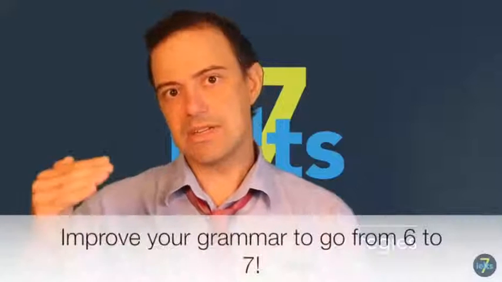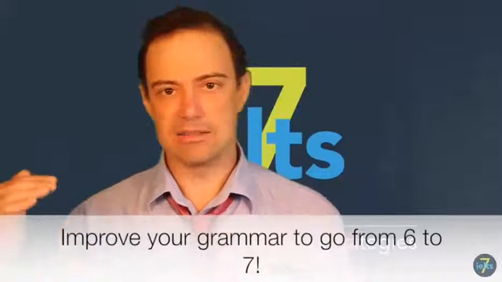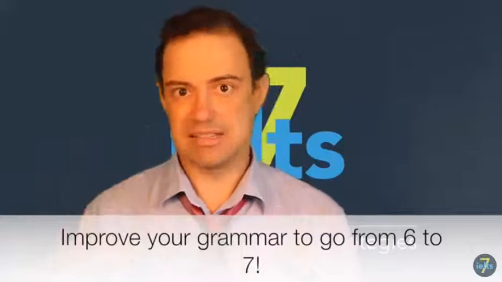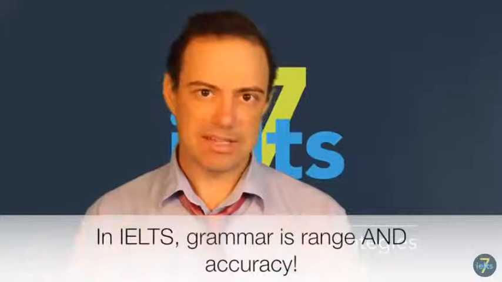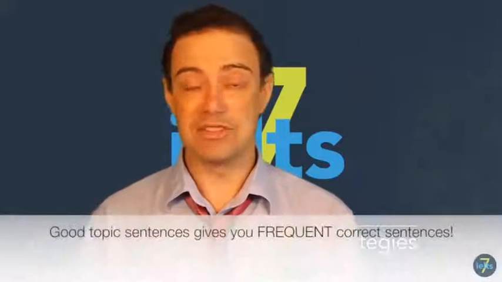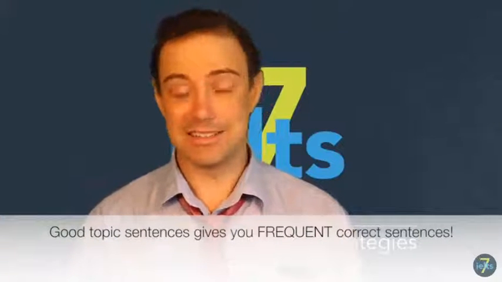As I said, one of the key differences between writing an IELTS 6 and an IELTS 7 is basically your grammar score, the range and accuracy of the writing that you have. Well, if you can master 2 different kinds of topic sentences, and you can master them so you nearly always get them right, this gives you frequent correct sentences, which is a key thing you need to get a 7. One of the key criteria is frequent correct sentences. Not all, not most, just often. So topic sentences are a good chance to show that you have frequent correct sentences.